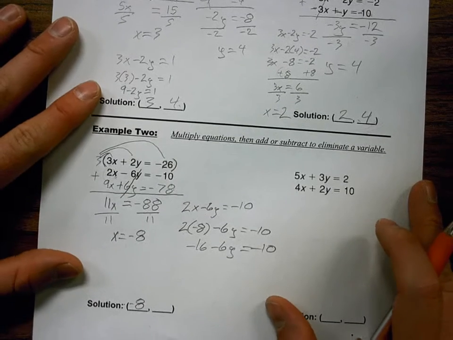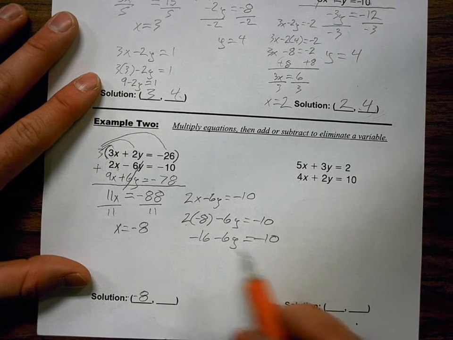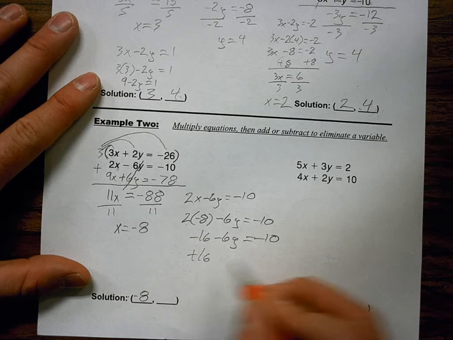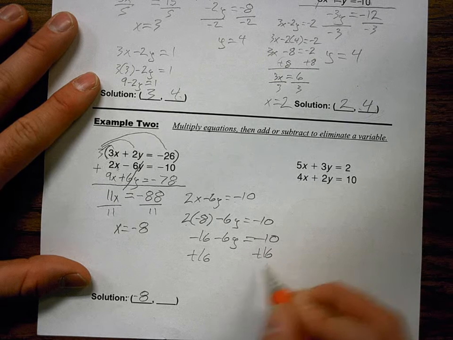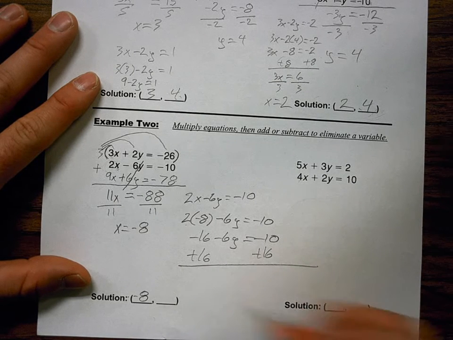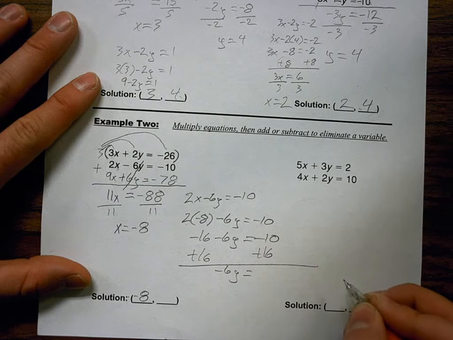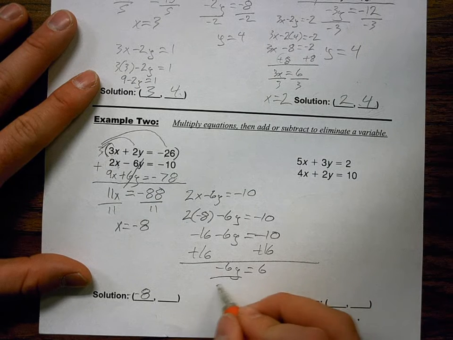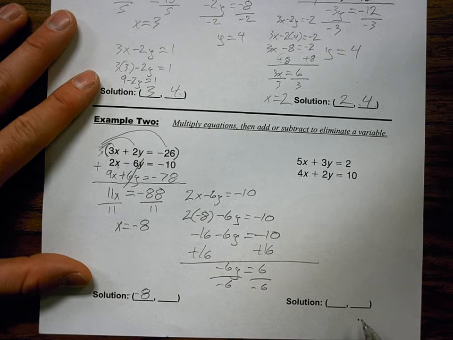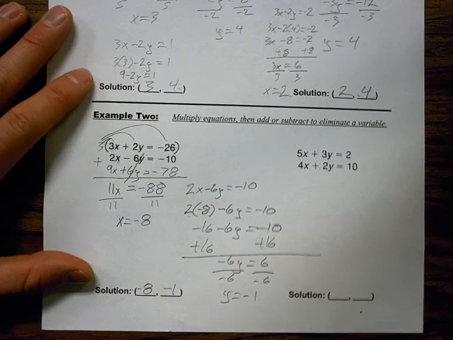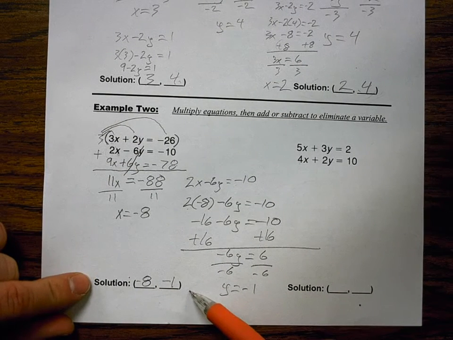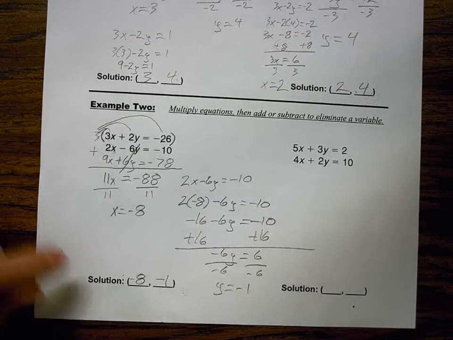Okay, what's the next step? Y. Y to both sides. Property of equality. Those cancel. Divide by -6. Y equals -1. What does this represent? Where these lines cross. I would graph it again, but then I'm going to lose my recording.